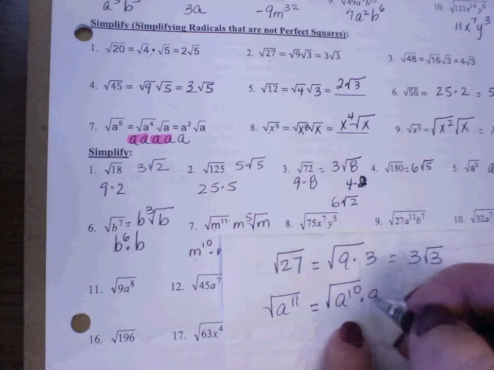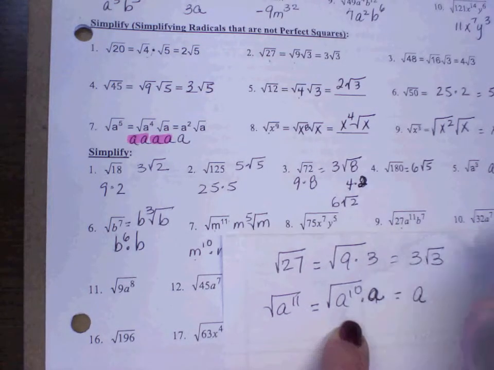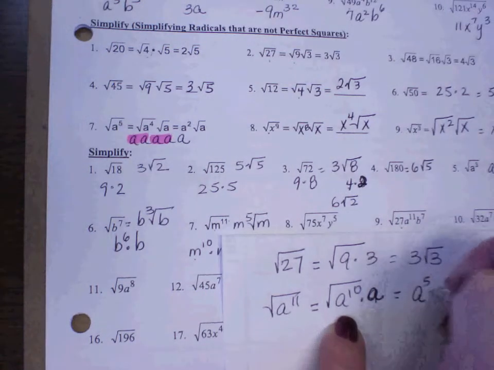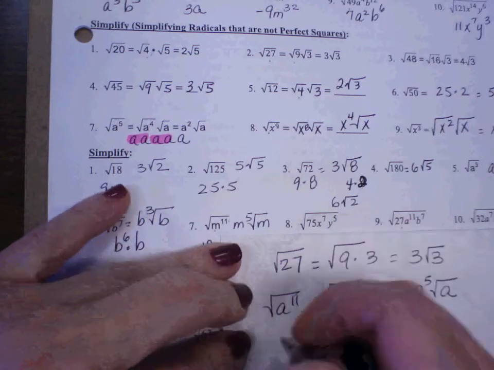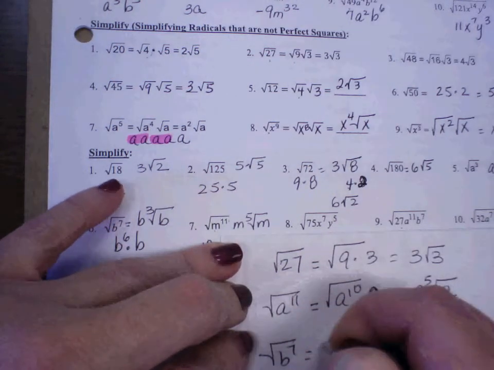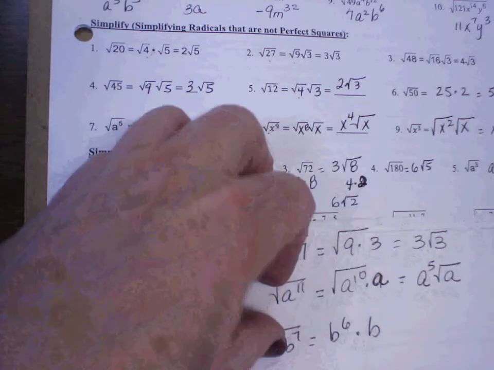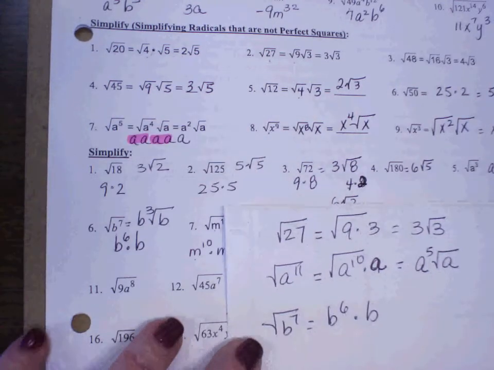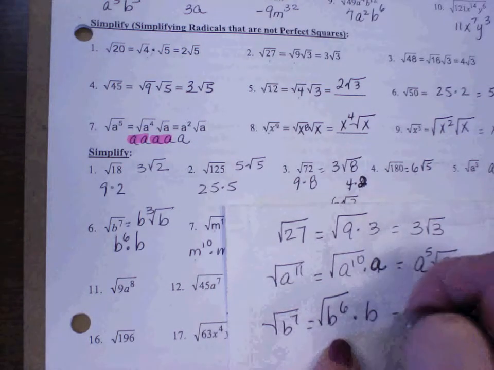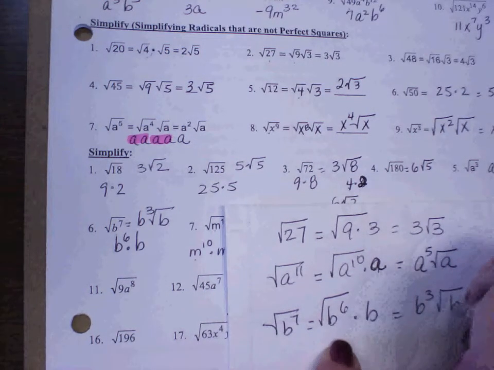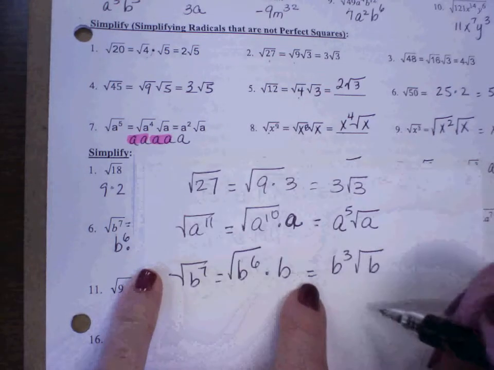a^11. a^10 and a. And this has a perfect, that's an a, not a 9. a^5. And then 1 inside. Yes? And then the other one would be b^7. So b^6 and 1 b? Yes or no? And then that has a perfect square root. b^3. Yeah, you got it.